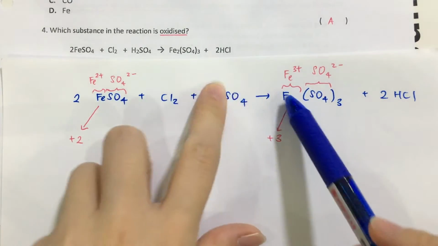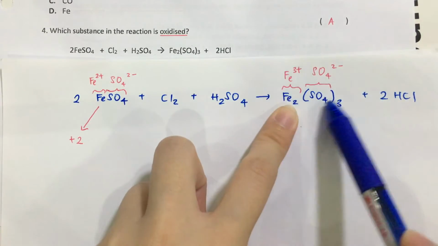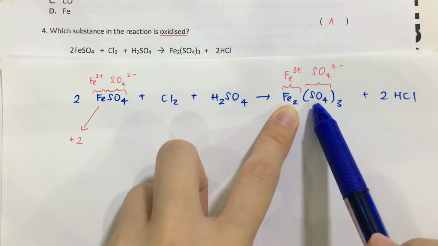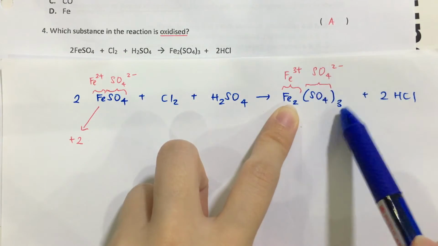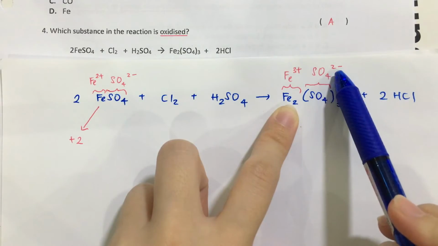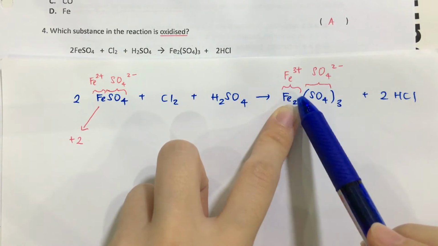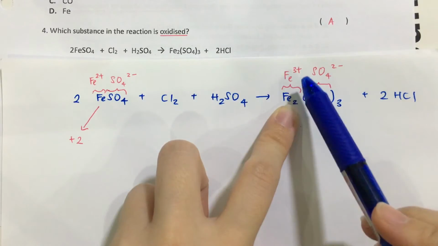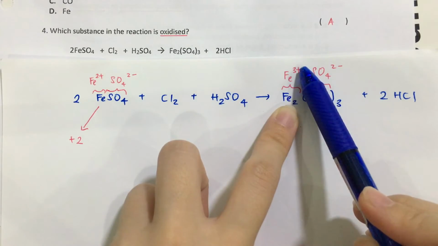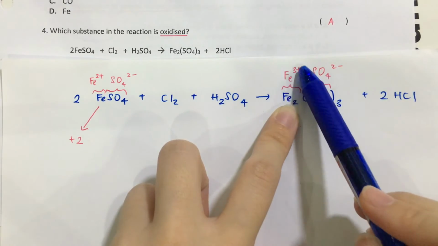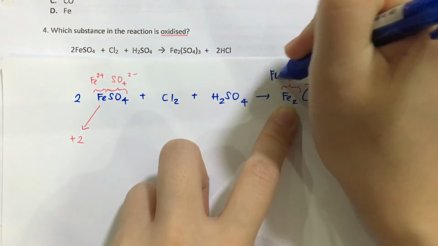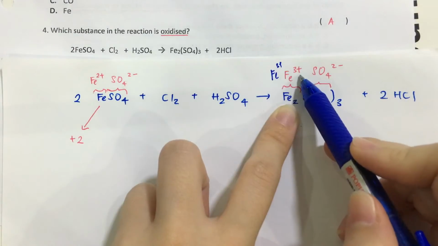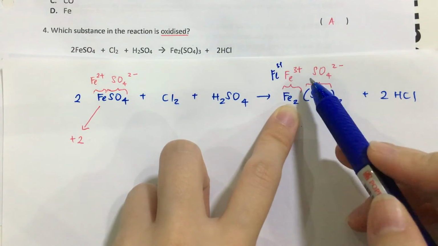Okay. Now we look at this one. We look at our compound first. This is our sulfate ion, SO4 2-. And we need 3 of this sulfate to balance the charge. So here, there's only 2 of iron. So this ion has to be 3+, because if you check, 2 of Fe3+, let me write it down to be even clearer, you get 6+, to form the chemical formula.